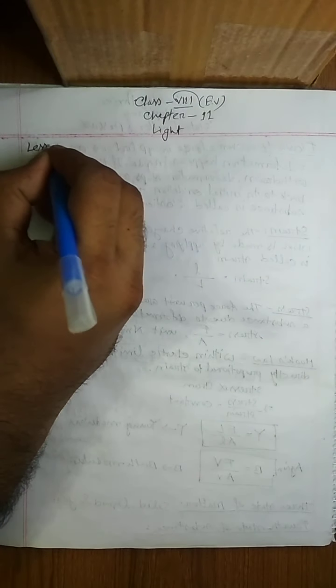We will start a brand new chapter called Light, and it's chapter 11. We are having a process of our revision, and understand this scenario very clearly. Lesson 1. The refraction of light.